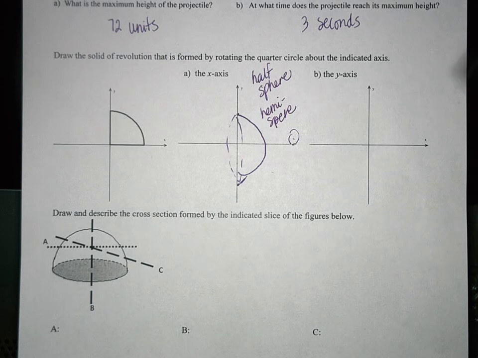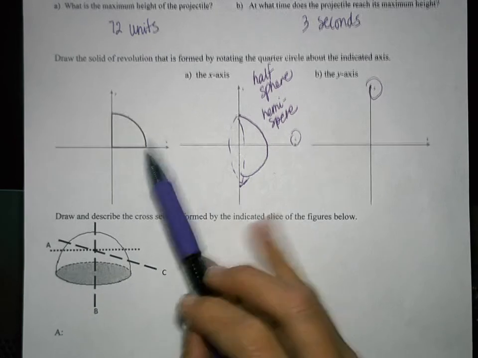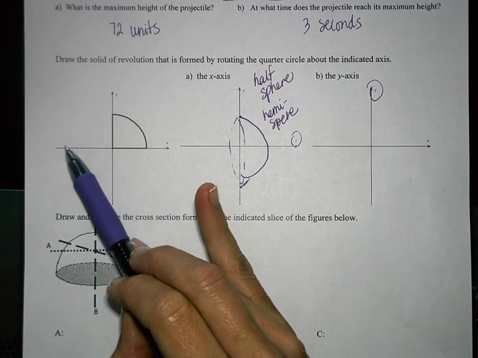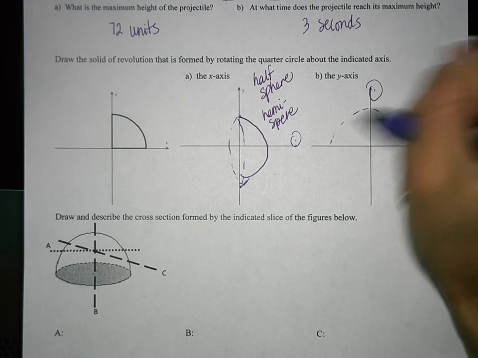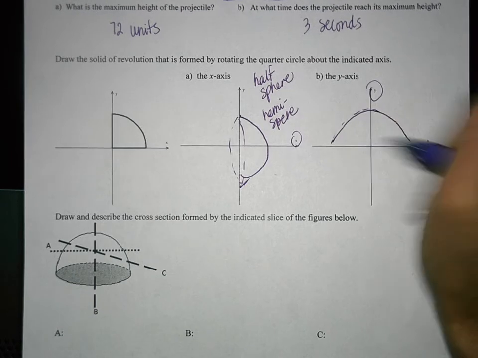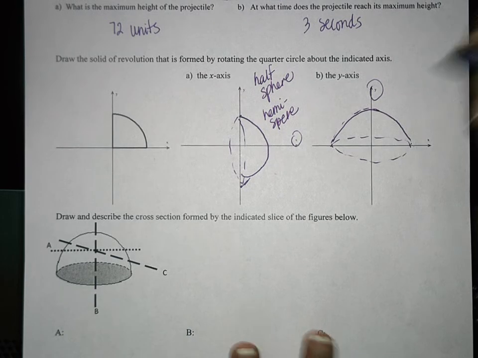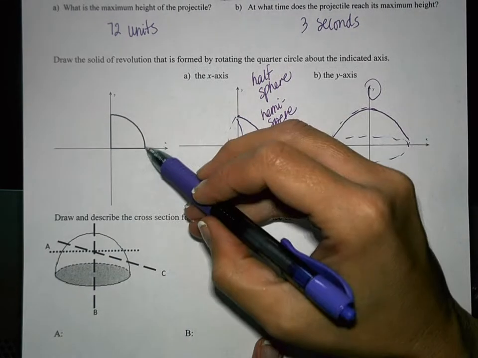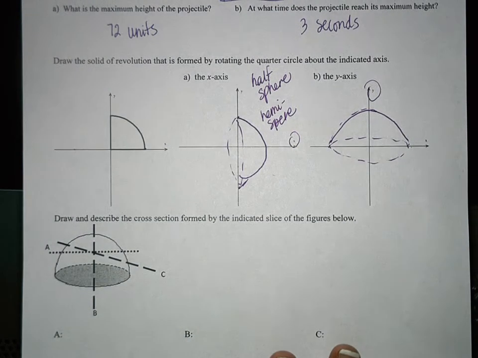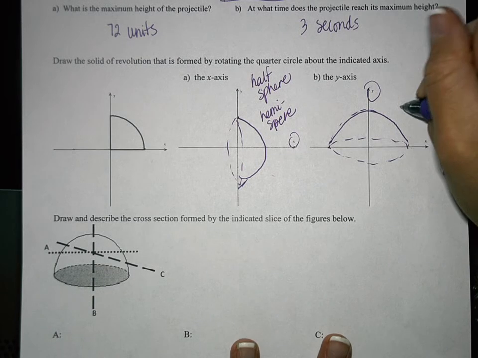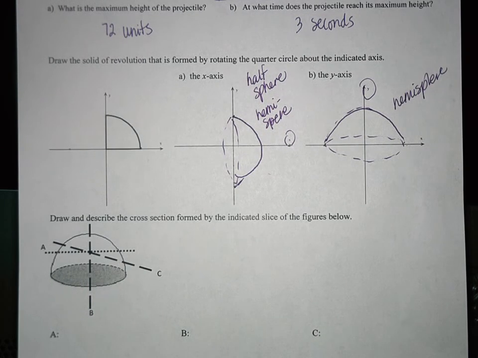So what's going to happen when it rotates across the y-axis? So it's taking this and moving it over the y. So the same thing, right? A hemisphere, but it's just going the other direction. It's going around the y-axis. So it's always like taking this piece and moving it over the axis a bunch of times, and when it's doing that, it's making a three-dimensional shape. Okay, any questions?